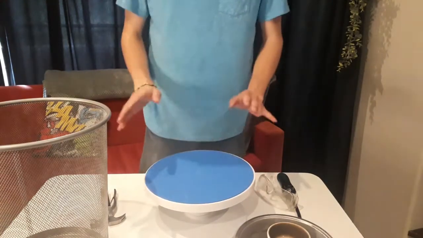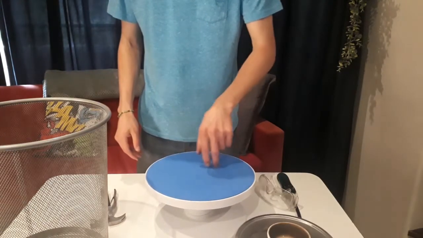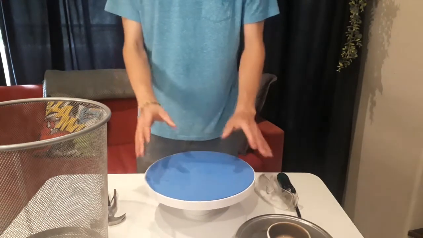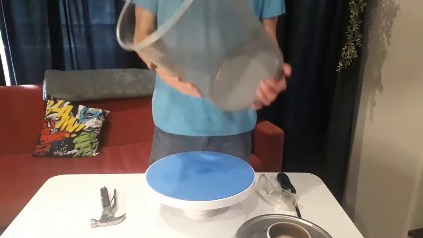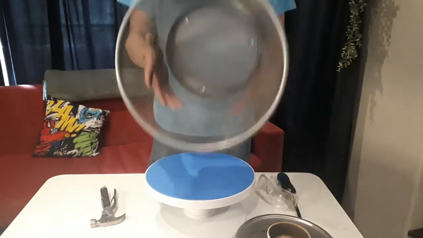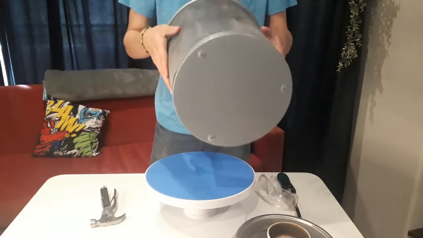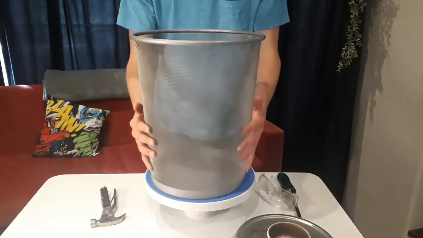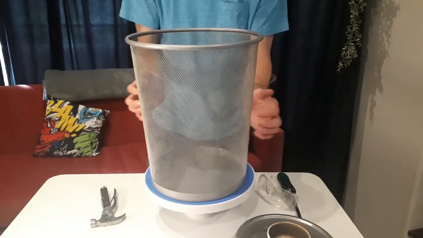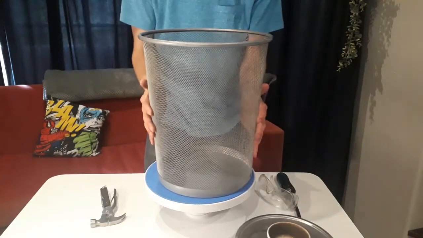Right, so the first thing you're going to need is a Lazy Susan. You can see I've just got this little plastic one that just spins. That's all you need. You just need that spin. You're then going to need a mesh bin. You can see I've burnt this one a few times actually. Metal preferable. If you have plastic, well, unfortunately it's going to be a one-time use. Mesh bin preferably, because as you're going to spin it, it's going to allow certain air particles in that will create a spiral inside here, and that is what we want.